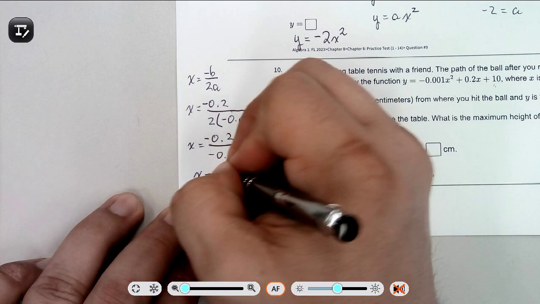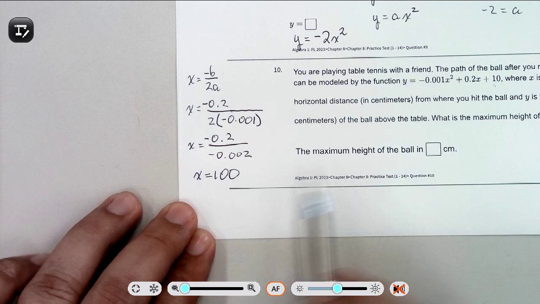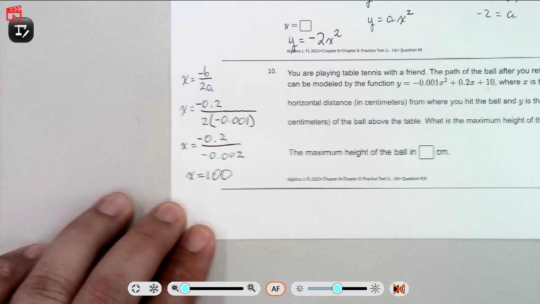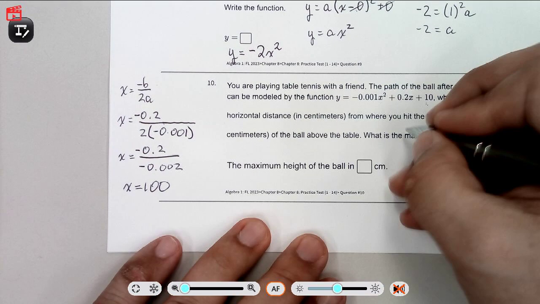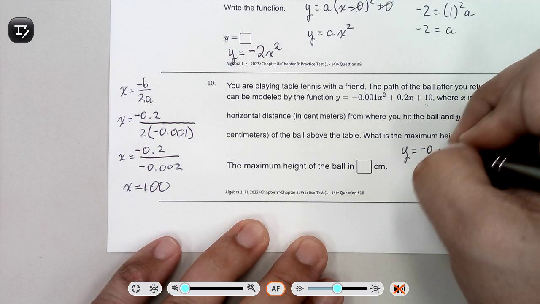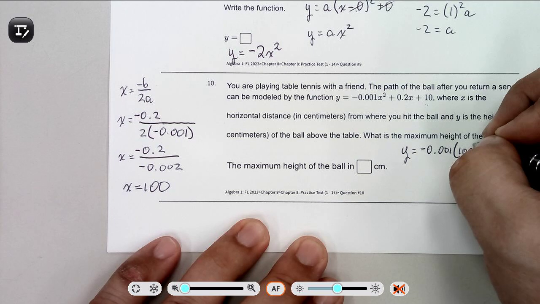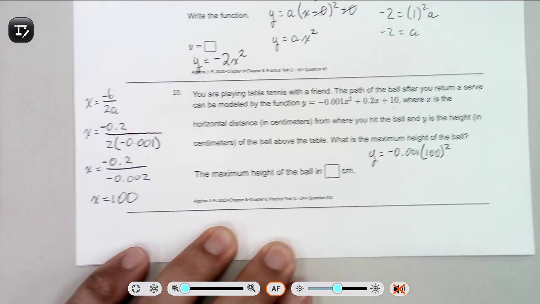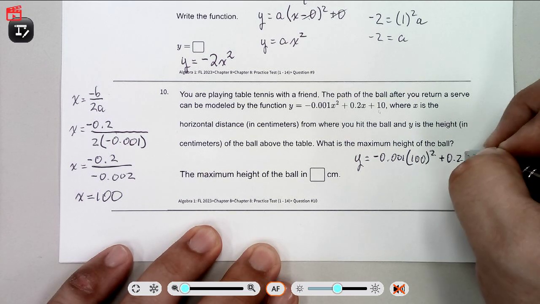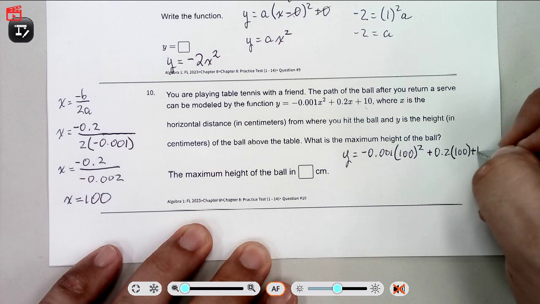Remember, that's the horizontal distance. I want maximum height. So now I have to input this into my function and evaluate for x equals 100. So we're going to come over here. y is negative 0.001 times 100 squared plus 0.2 times 100 plus 10.